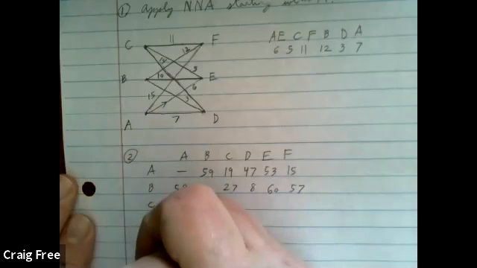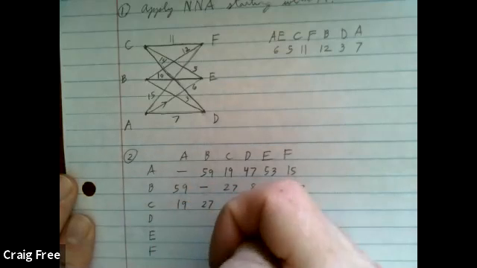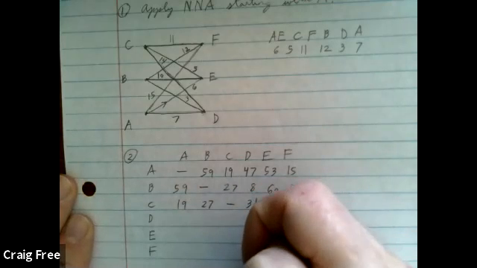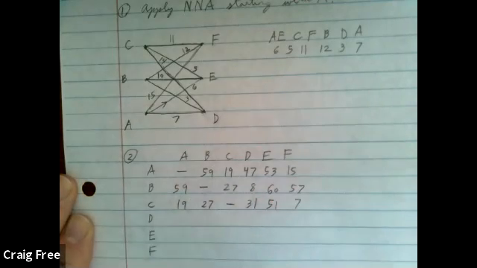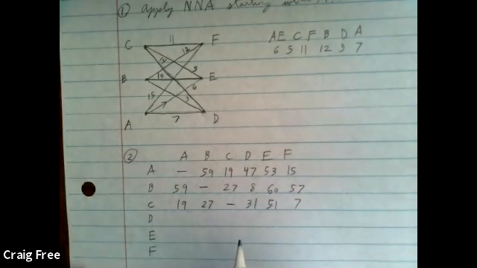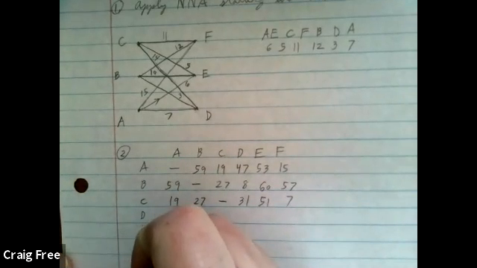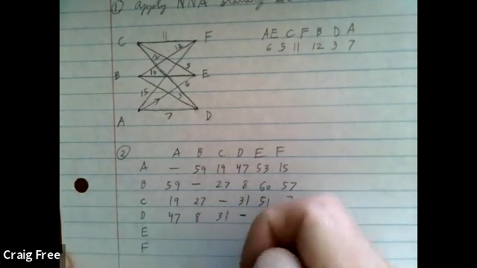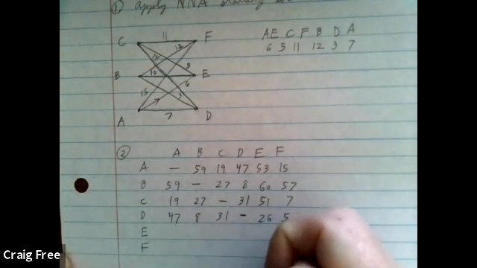And then we've got 19, 27, dash, 31, 51, 7. And then for D, we've got 47, 8, 31, dash, 26, and 52.